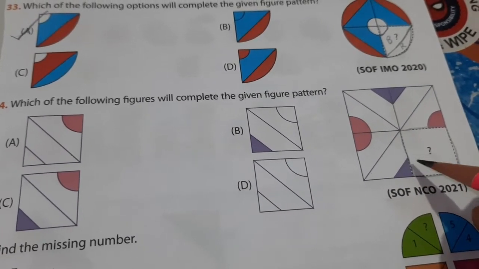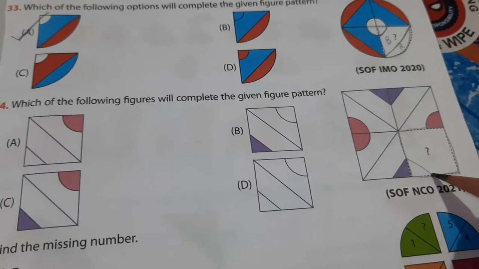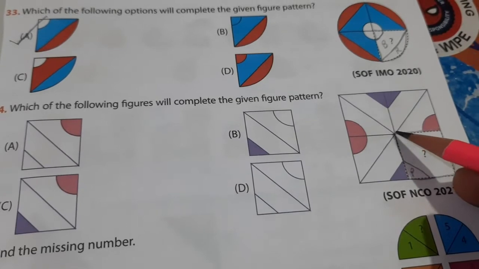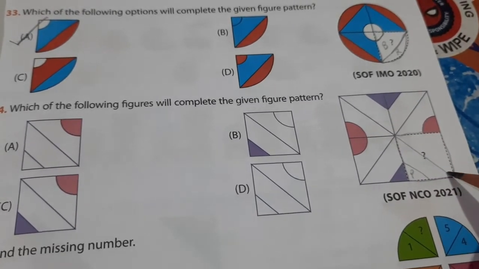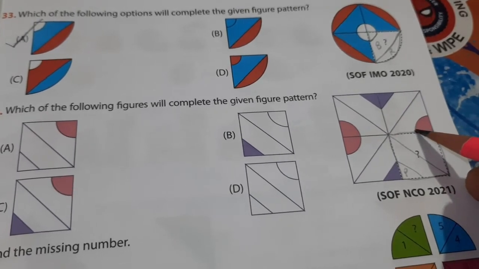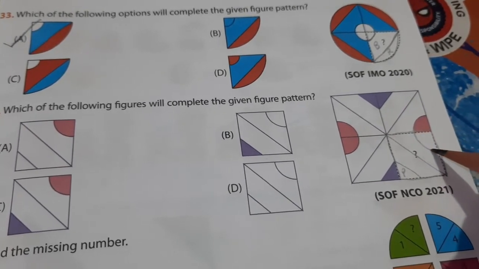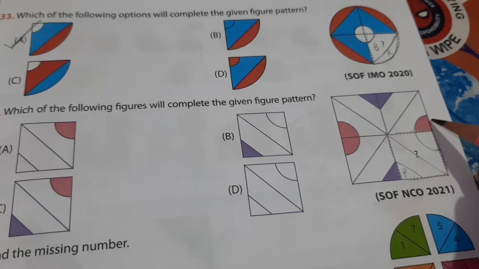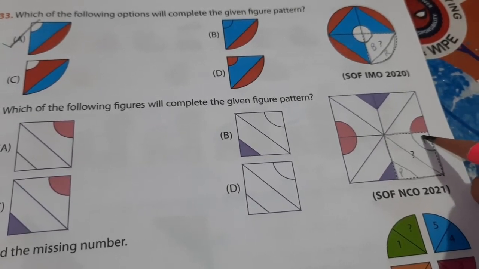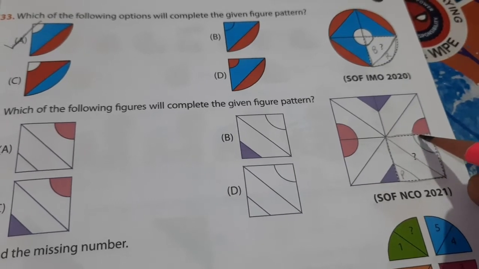The second thing is this is going to have purple color, right? And then there is a line. So this line, a diagonal should be drawn. Then there is a semicircle to complete, and this is say pink color.